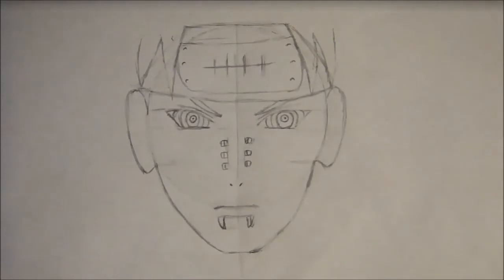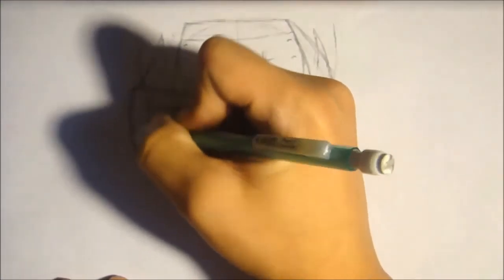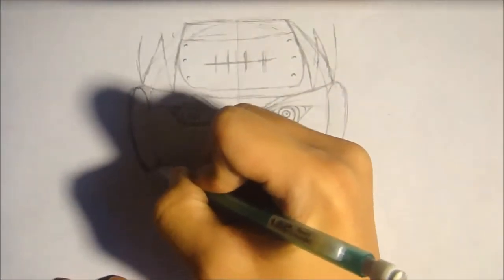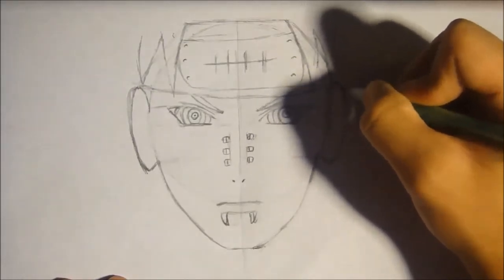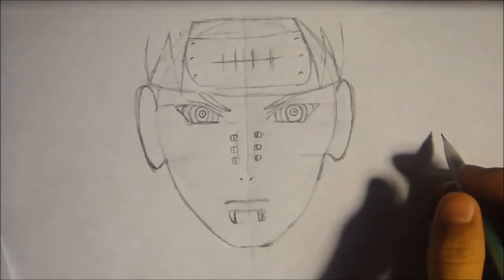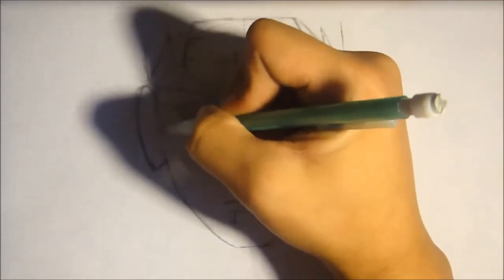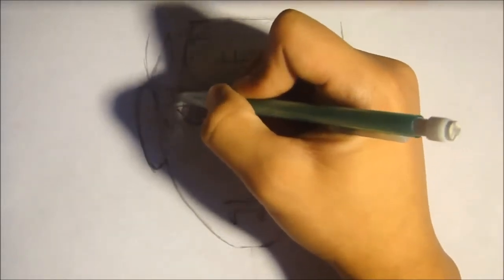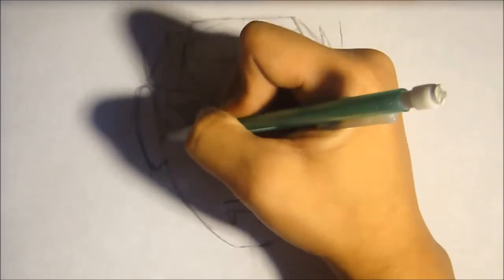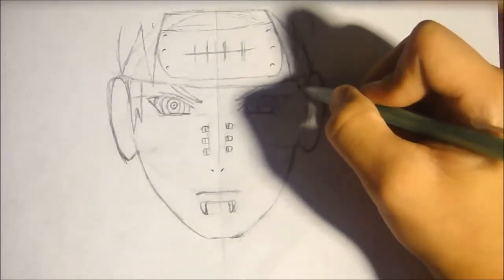After you're good with that, I am going to move into the detail for his ear. Then you draw his hair hanging near his eyes, in his face, like that.